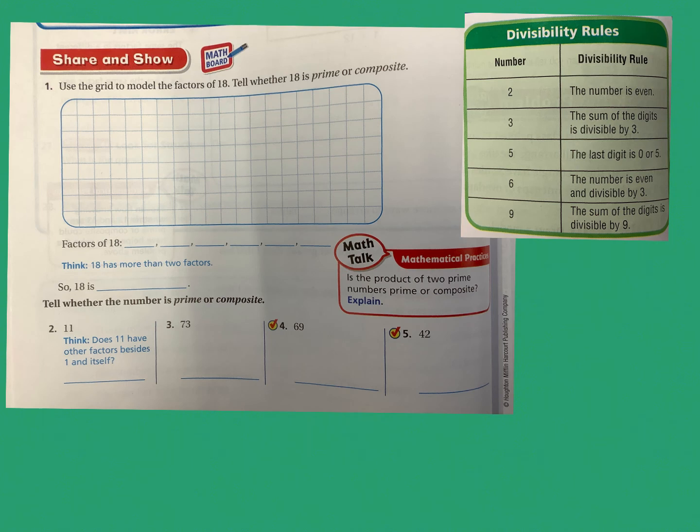Okay, and here we've made it to the Sharon show. So we've covered the lesson, and we're just going to give our brains some practice at this, see if we can make everything fall into place. First, they want us to use the grid to model the factors of 18 and tell whether 18 is prime or composite. Okay, well, obviously we know that 1 times 18, so this is 1, and then I'm going to count out the 18 across here. Okay, 1 times 18, there are 2 factors of 18. We know that every time, right? If that's the only ones, it's prime. If there's more friends, composite, right?